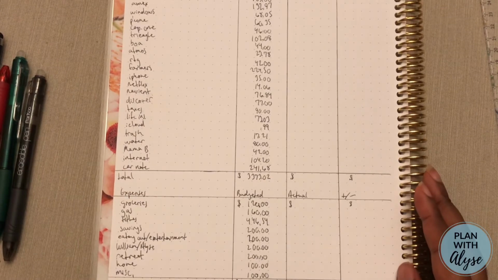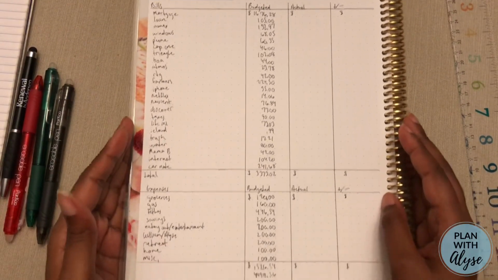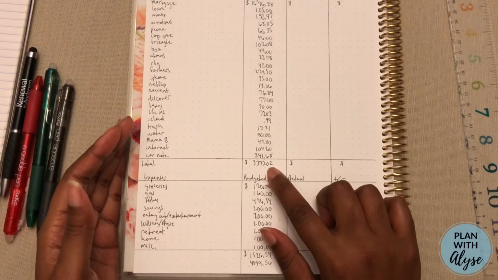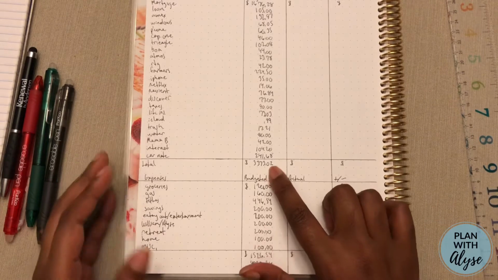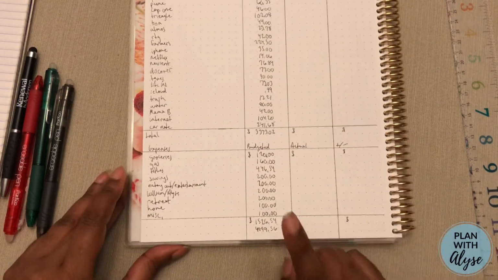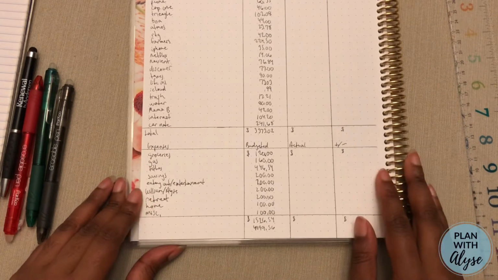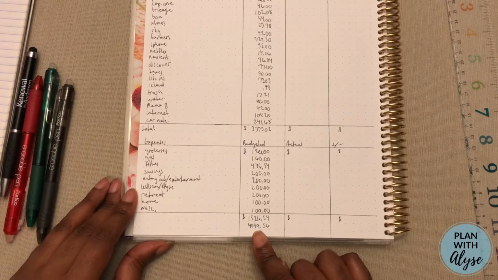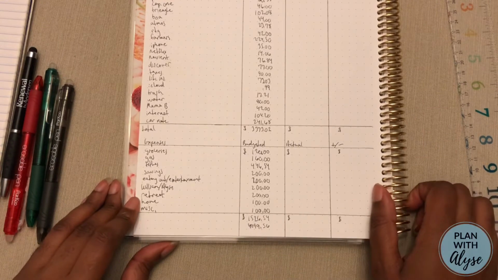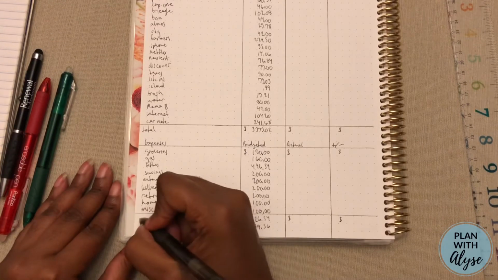So for this month of September 2019, we have our bills budgeted out to $3,373.02, and then our expenses for the month, $1,526.54, which comes out to a whopping $4,899.56. And let me just write this over on the side.